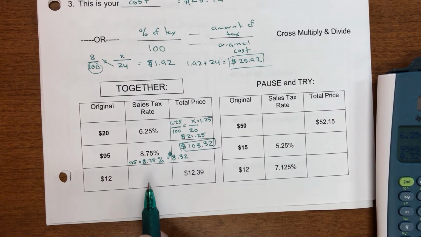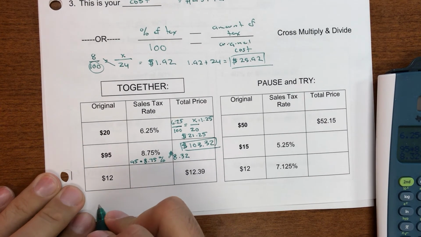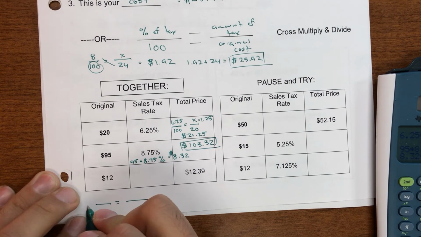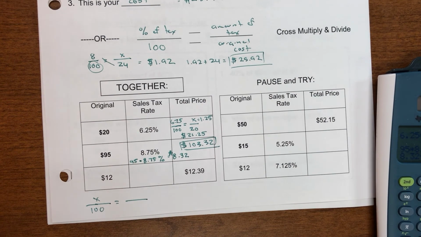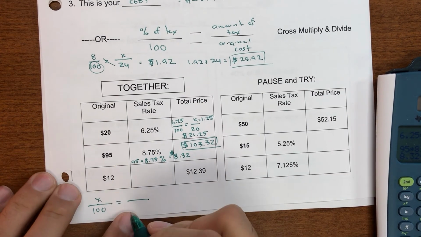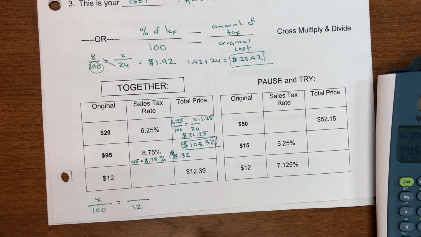We're looking for the sales tax. So it gives me the original amount. Let's just start with our proportion right here. I'm looking for the percent of tax right there on top. And it tells me my original amount is $12. And then it tells me my total price is $12.39. Now, I need to be really careful. Some of you are going to want to just take this number and stick it on top. But on top is only supposed to be the tax, and $12.39 is the total new price.